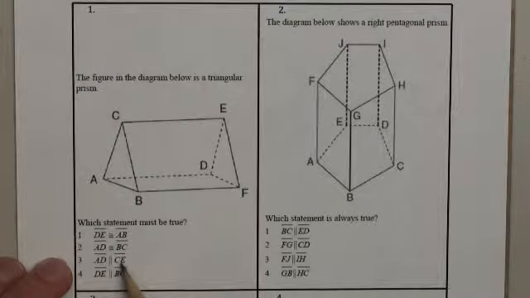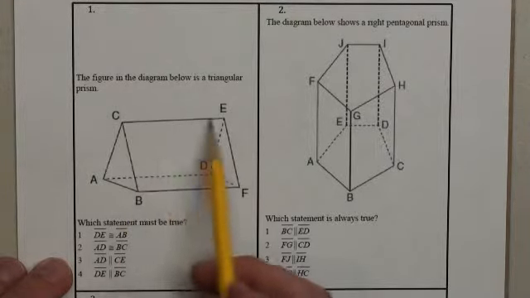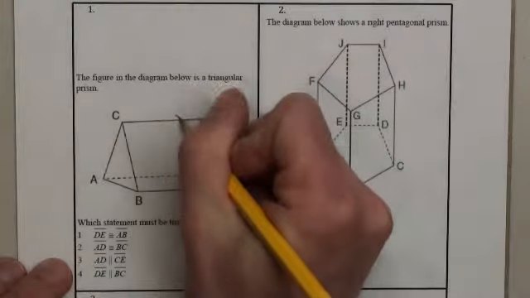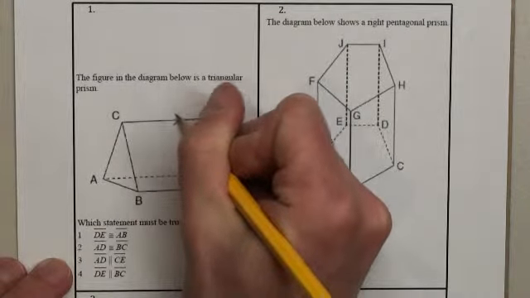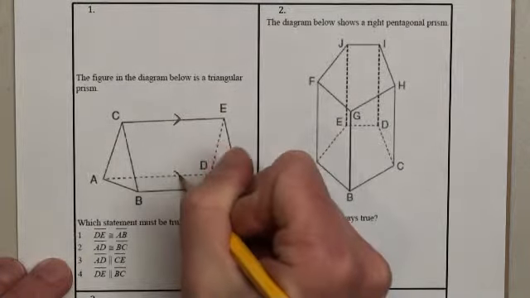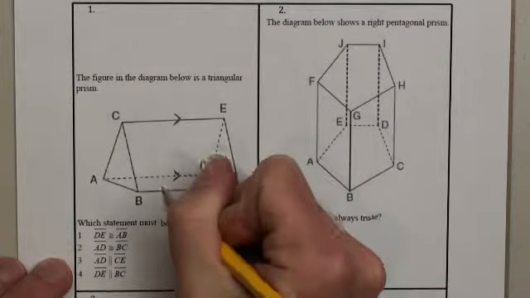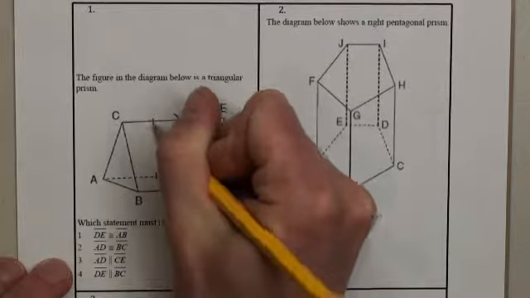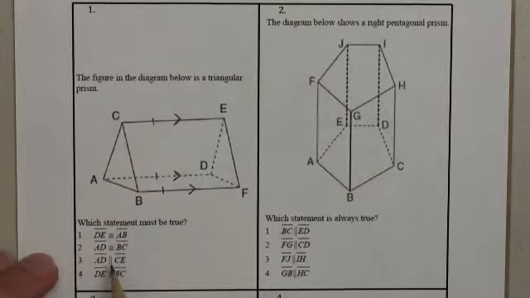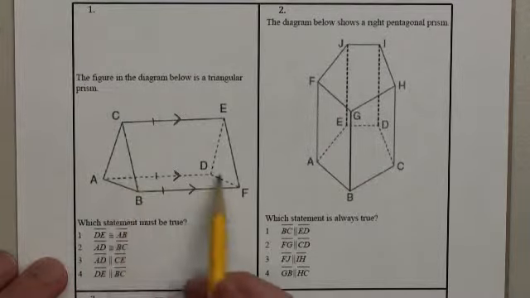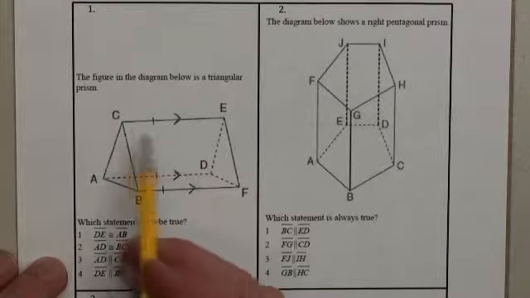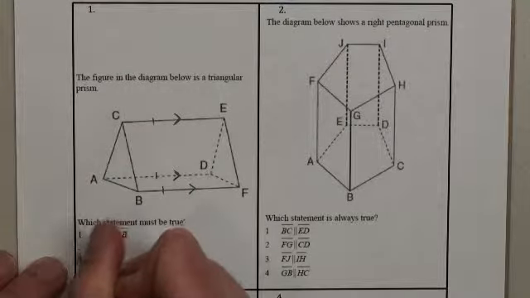AD is parallel to CE. Here's AD, and here's CE. Remember that these are lateral edges, and lateral edges are always parallel and also congruent. So our answer then is choice 3, which says that AD is parallel to CE. All right?